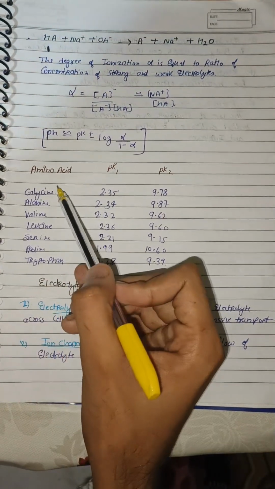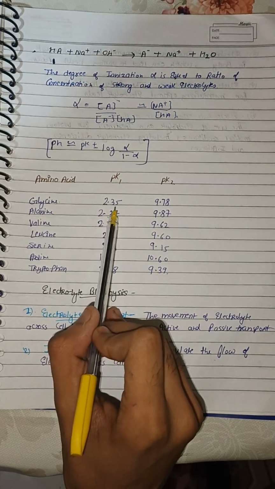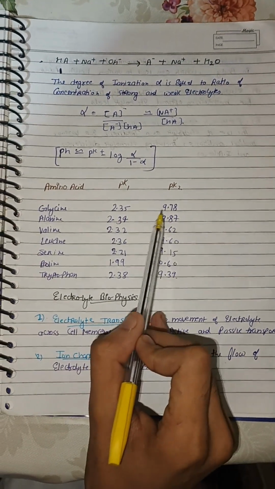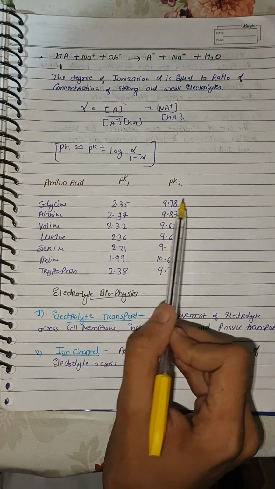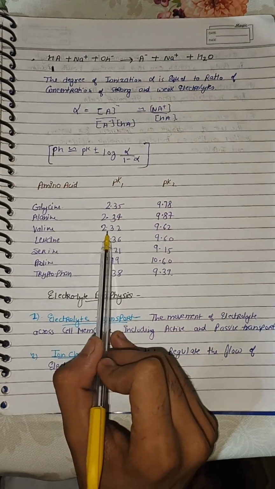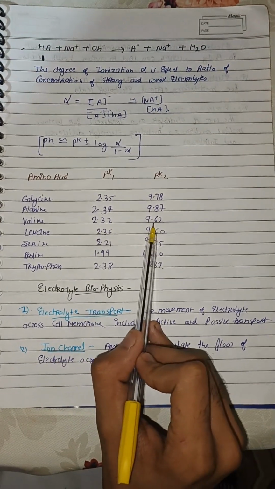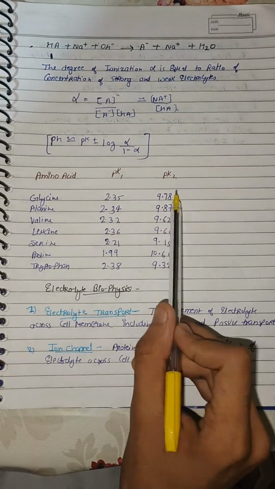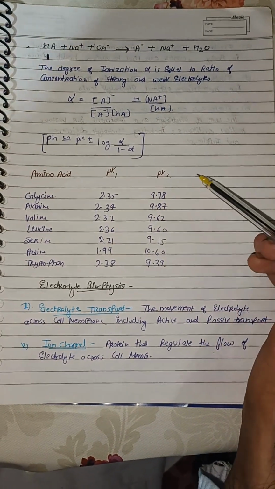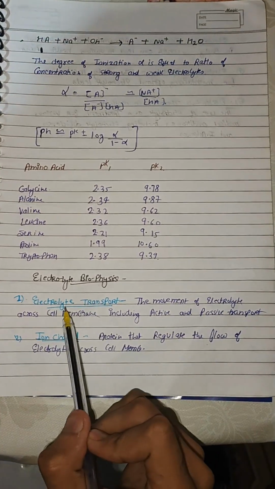So here are some amino acids with their pK1 and pK2 values. For example, glycine: the pK1 value is 2.35 and pK2 is 9.72. We can see the pK2 value is always greater than the pK1 value. The second is valine: the pK1 value of valine is 2.32 and 9.62 is the pK2 value. As we see, the pK2 value is always greater than pK1, and if there is a pK3 value, it is greater than the pK2 value.